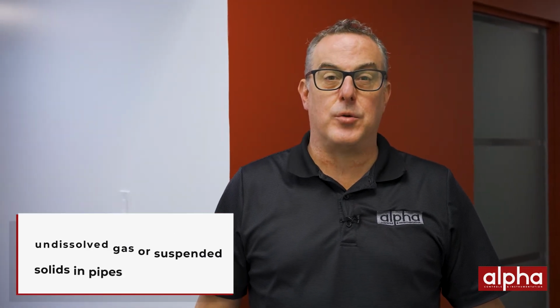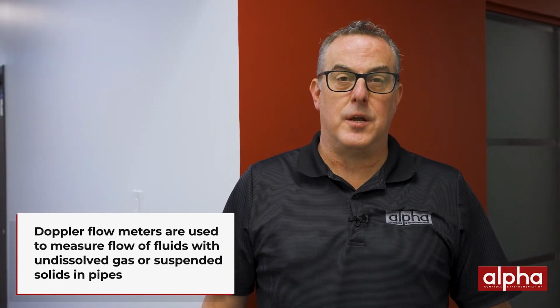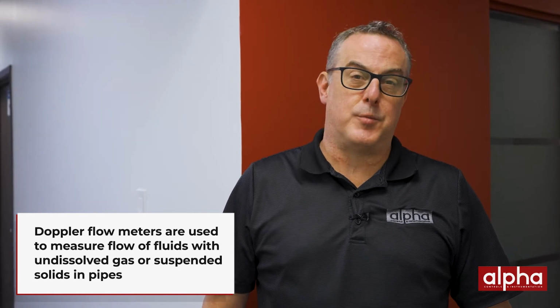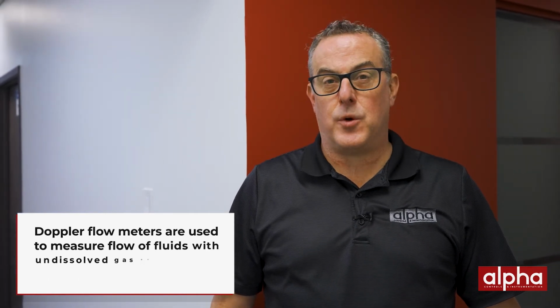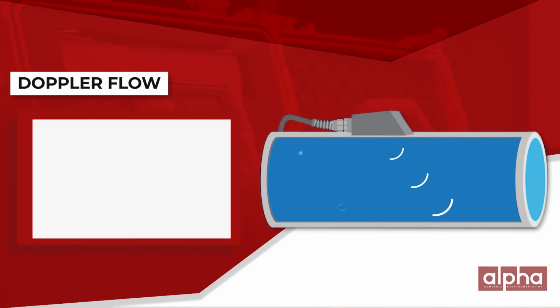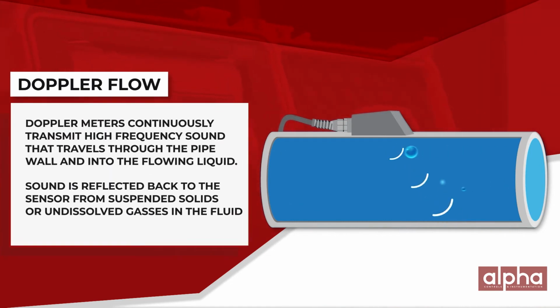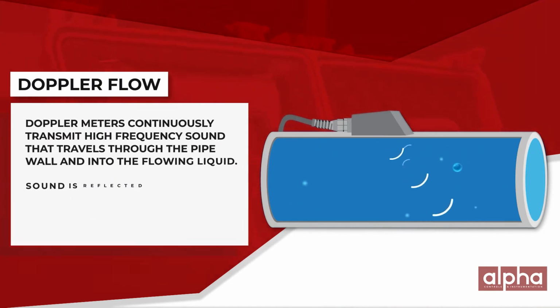So let's start talking about Doppler. Doppler flow meters measure flow in dirty water that contains particulates or bubbles, such as wastewater or sewage. This is done by transmitting an ultrasonic signal which is reflected by the particles and bubbles in the fluid, causing a frequency shift. This frequency shift is what's measured and displayed as flow.